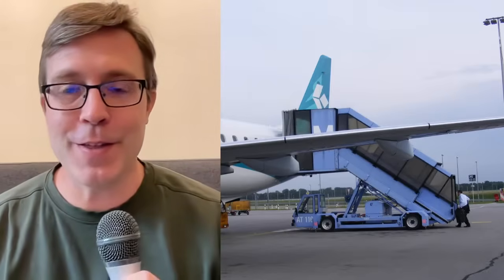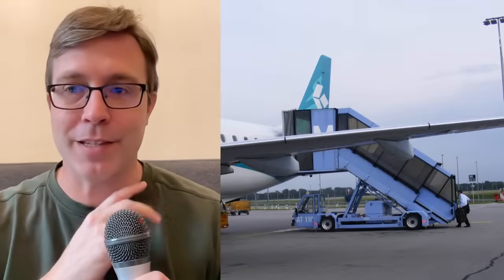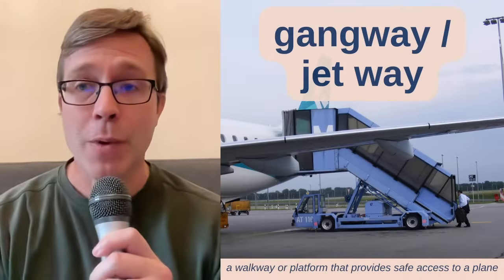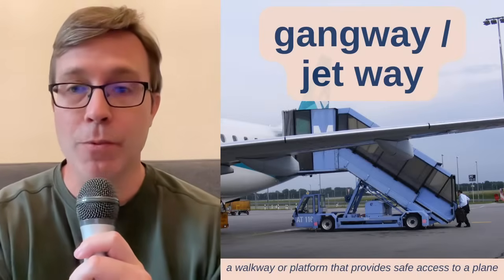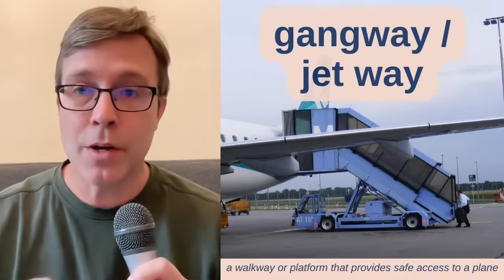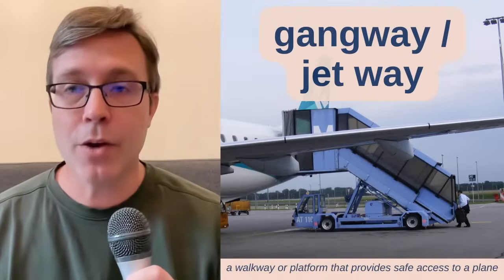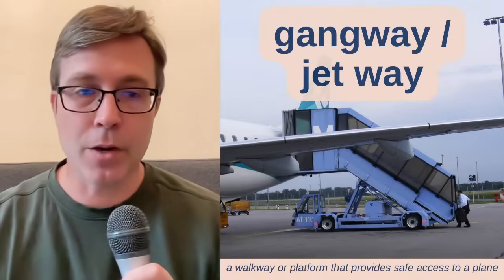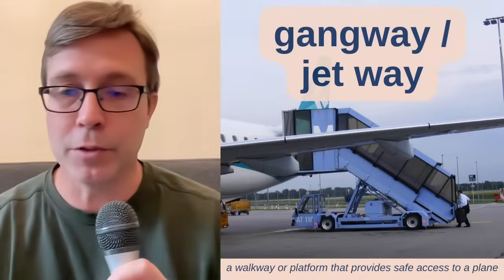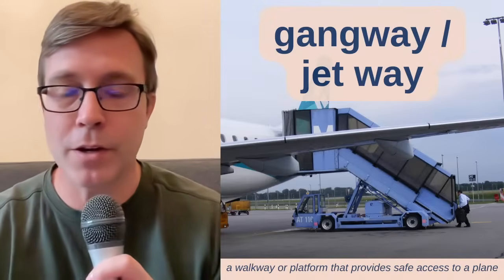So this right here, this ramp that passengers would use to either board the plane or when they're disembarking, you could call that the gangway or the jetway, this walkway or platform that provides safe access to the plane, the gangway or the jetway. So if this is new for you, that's great. If you learn something new today, that's all that I hope for.